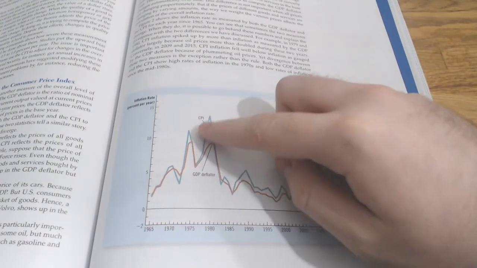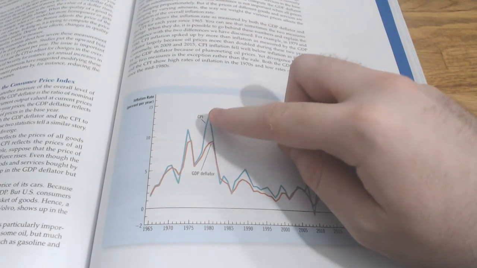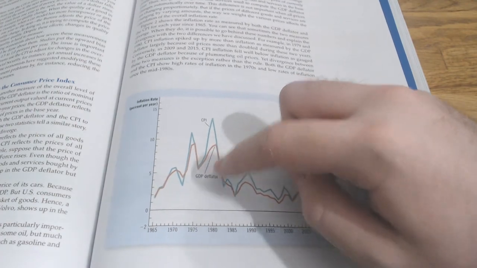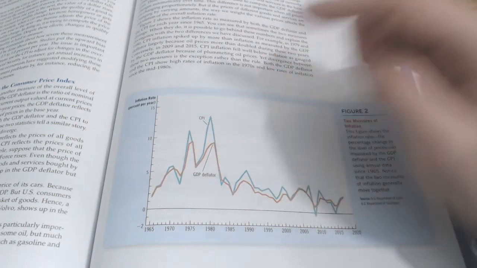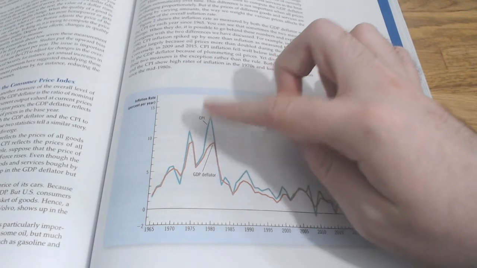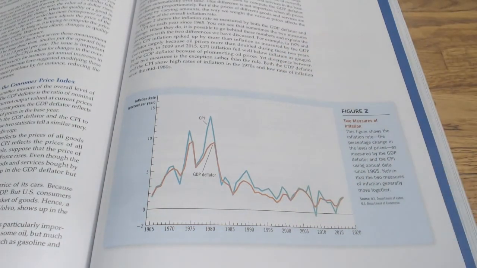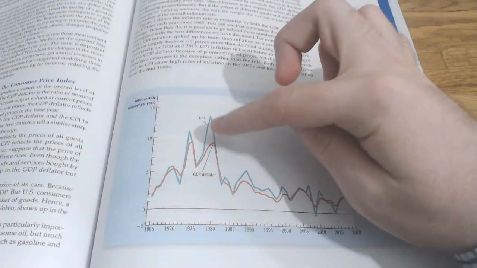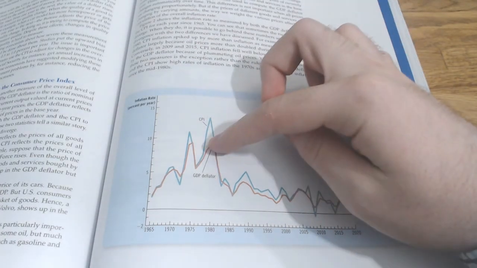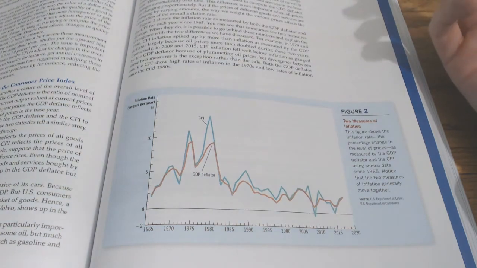But in 1979, we saw that the CPI shot up way above the GDP deflator. We also see maybe that's 1974, 1975. The CPI went a little bit over the GDP deflator. Well, in those years, we had huge inflation rates in the 70s, but none more so than oil. The prices of oil shot up huge in the 70s, so that's why you would see the CPI jump and the GDP deflator not jump as much.